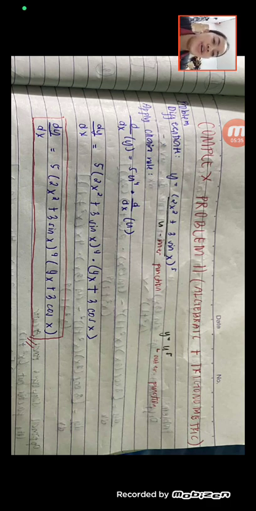This is our u, inside the parentheses, our inner function, while our outer function is y is equal to u raised to the power of 5. In solving this problem, we again need to use the chain rule.